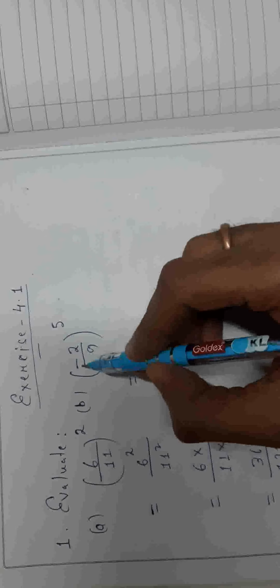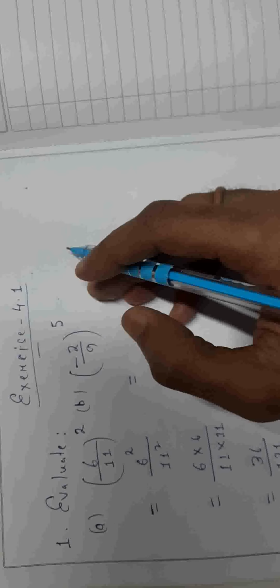Second question is minus 2 by 9 whole to the power 5. One thing we have to get clear: if the power is an odd number, the negative sign remains. If the power is even, the negative sign changes into positive. Since here 5 is an odd number, negative will remain.